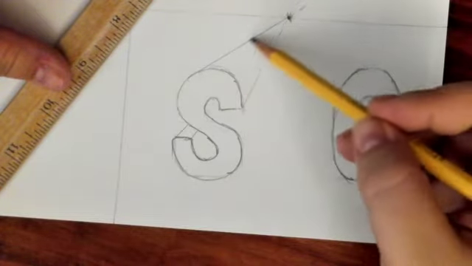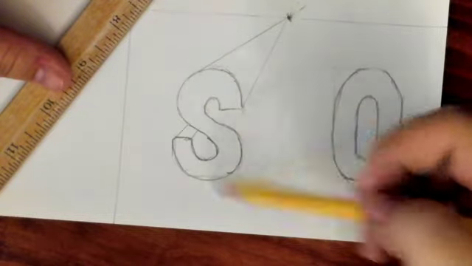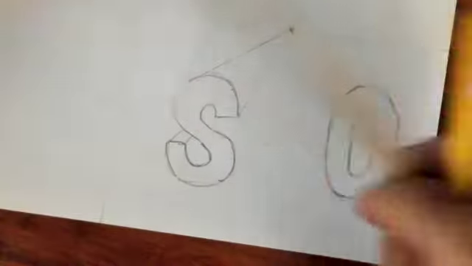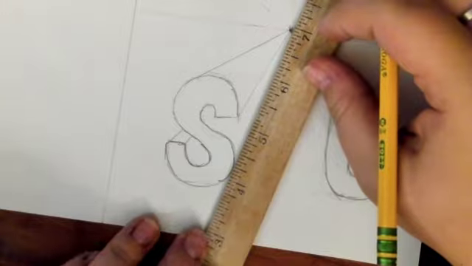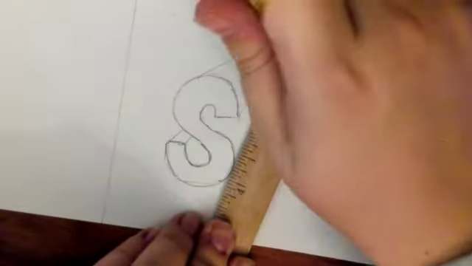All right, and just like how we made this curve right here an imaginary corner, we're going to make this curve right here an imaginary corner. So line up your ruler with your vanishing point and scoot it until it touches the side of the S, and draw it straight back.